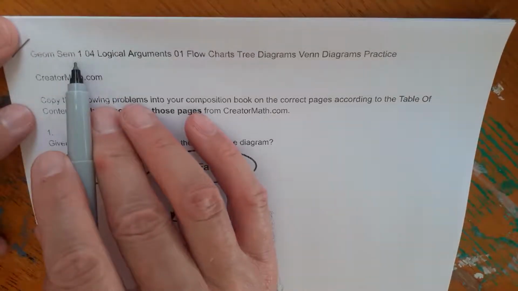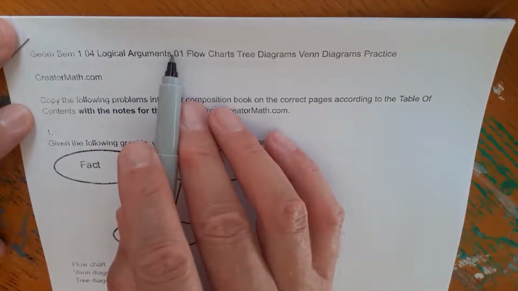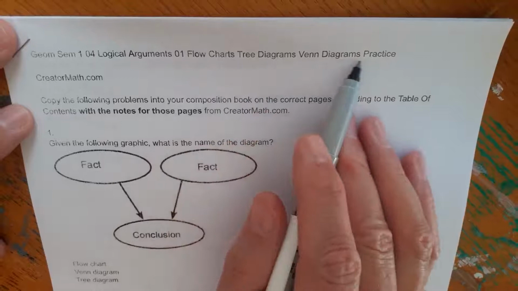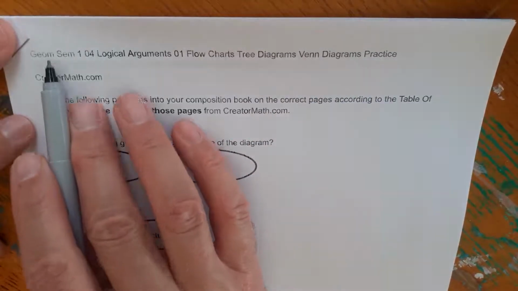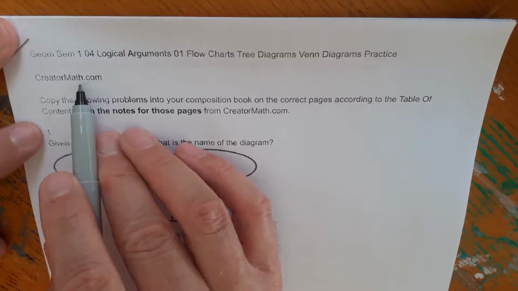This is Geometry Semester 1. It's the 4th unit called Logical Arguments. And this is the first lesson called Flowcharts, T-Diagrams, Venn Diagrams Practice. It's on creatormath.com under the Geometry tab. You might have to Google creatormath.weebly.com to find the site.